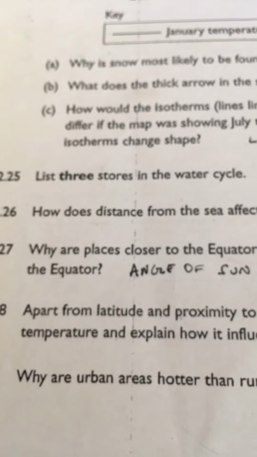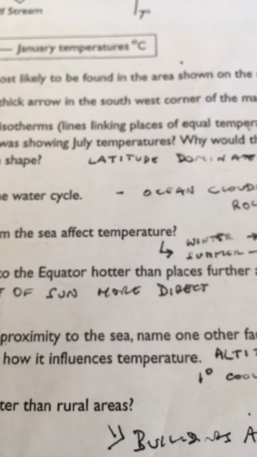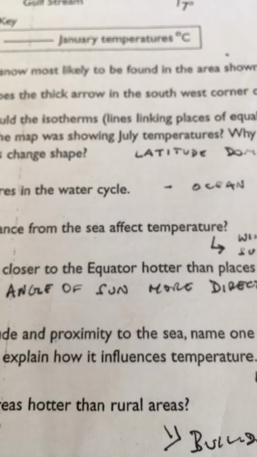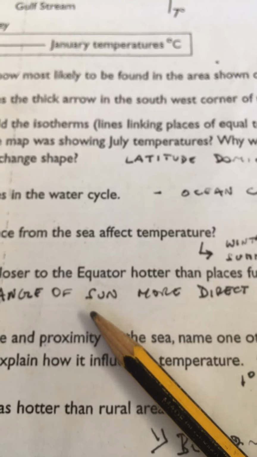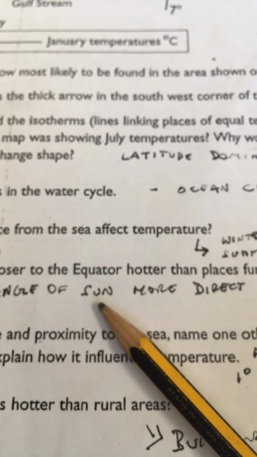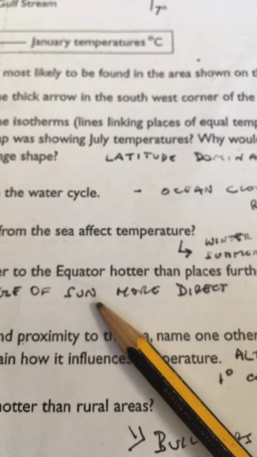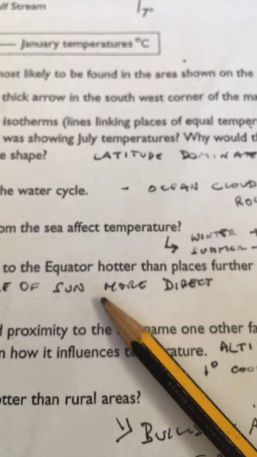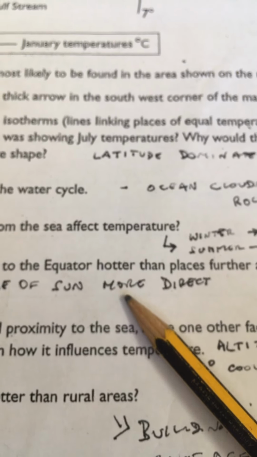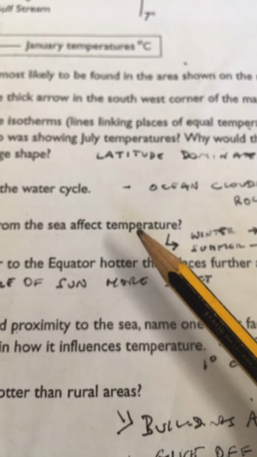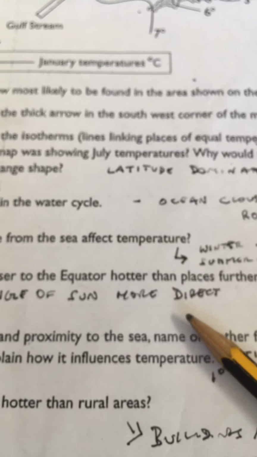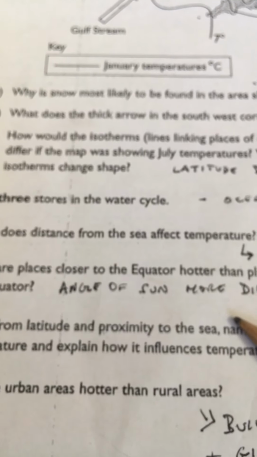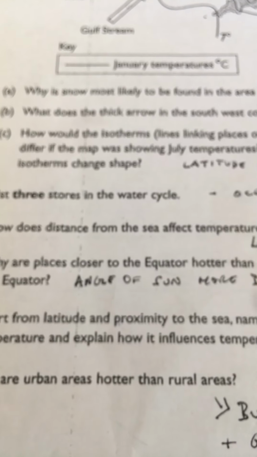Why are places closer to the equator hotter than places further away from the equator? As a general rule, I hasten to add. It's because the sun's rays strike directly on the equator, generating more heat. As you go away from the equator, the Earth's at an angle and the sun's rays are not as direct. Saying that, the hottest places are the deserts, but that's all to do with the cloud cover.